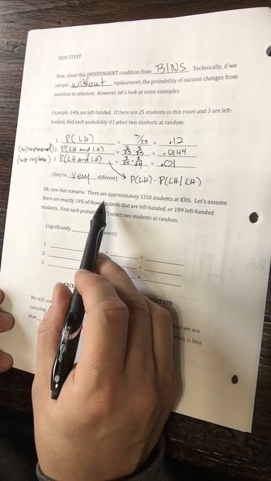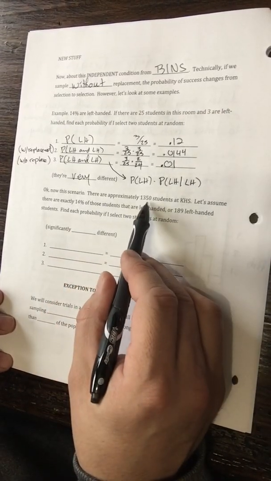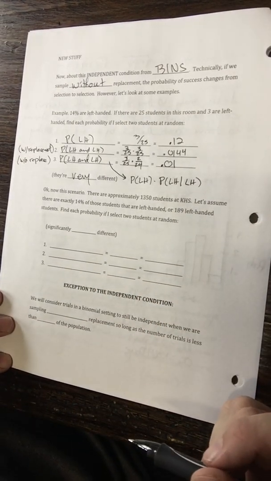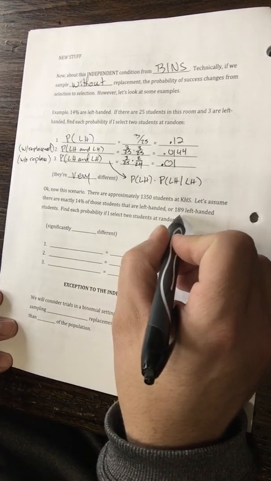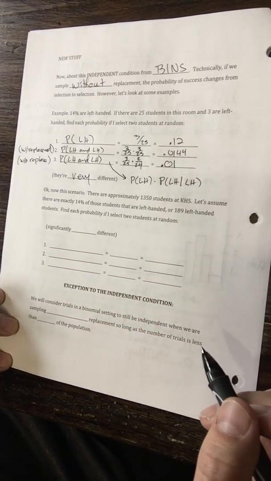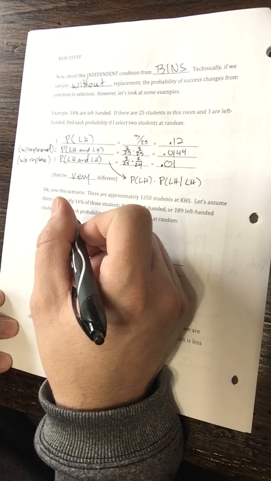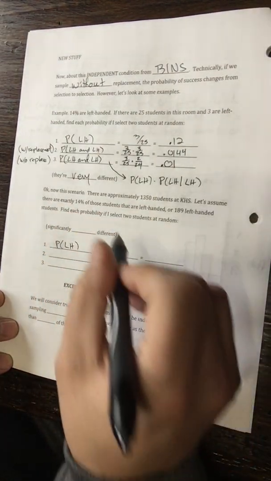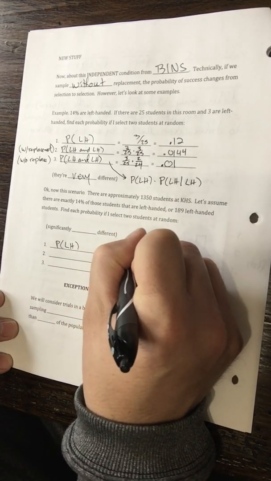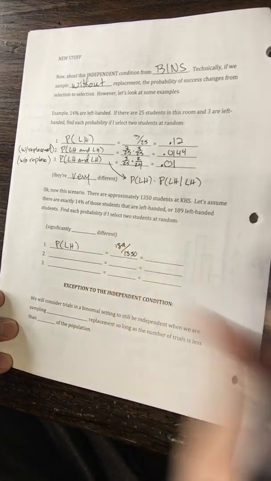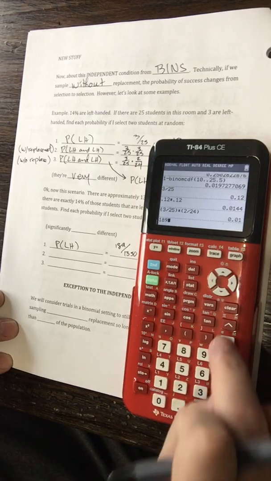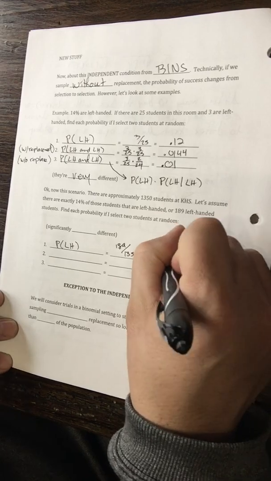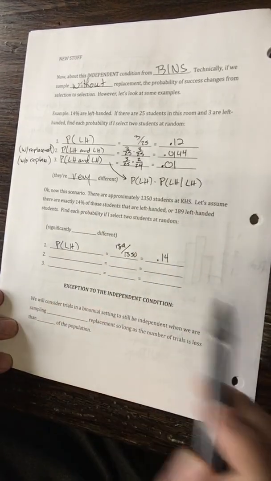Now, look at this scenario. There are approximately 1,350 students at Keeneland High School. Let's assume exactly 14% of them are left-handed. That's 189. Find each probability if I select 2 students at random. Okay, I'm going to find the probability that I pick one and they're left-handed. That would be 189 out of 1,350. 189 divided by 1,350 is 0.14. Duh, of course it's 0.14. I already knew it.